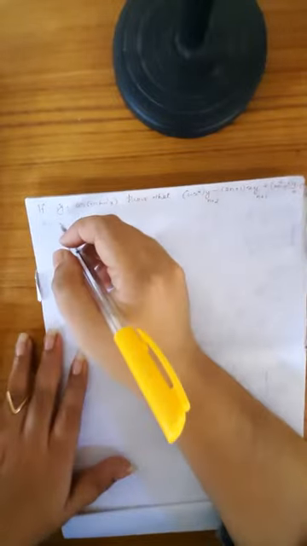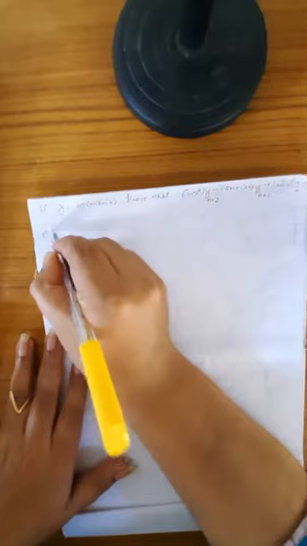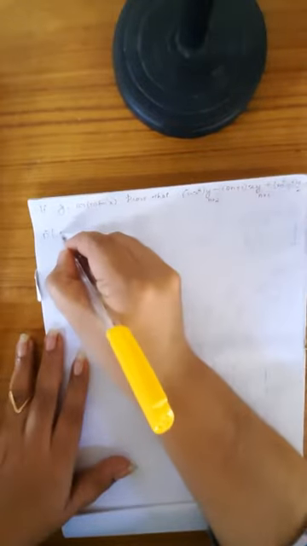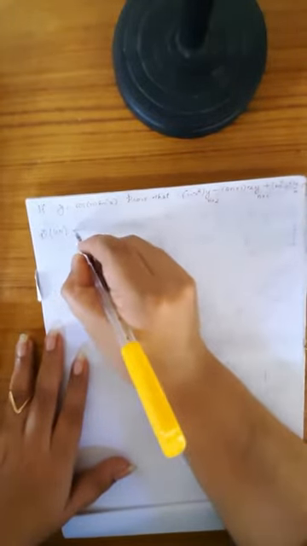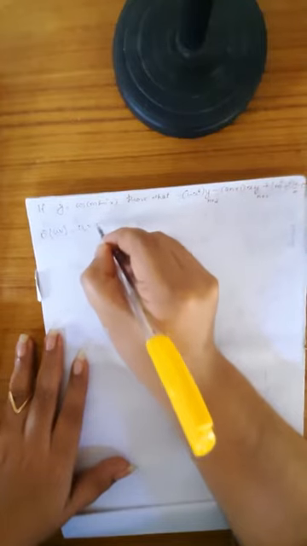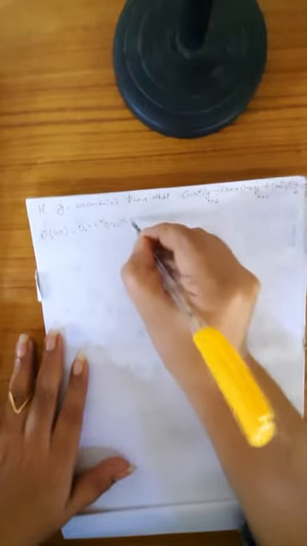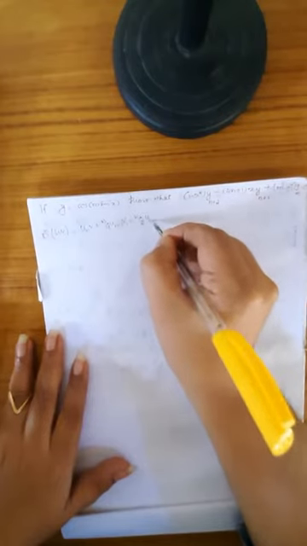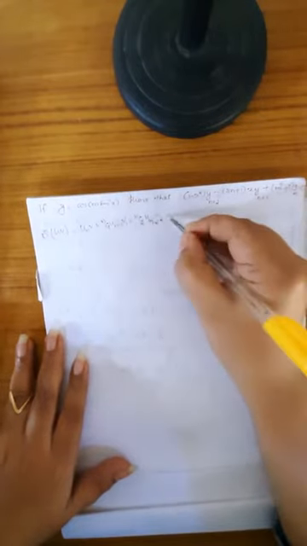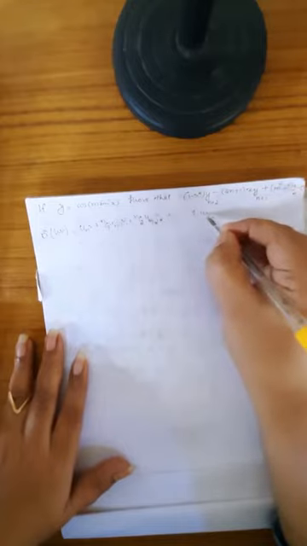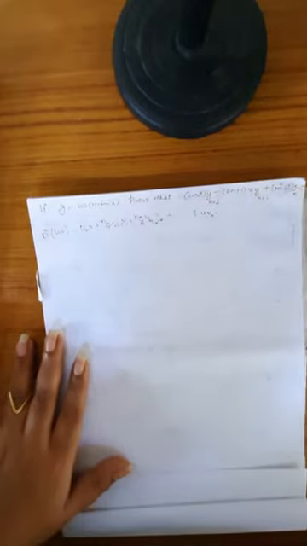If the two functions are u and v, then the nth derivative of u into v is given by u_n v plus nC1 u_(n-1) v_1 plus nC2 u_(n-2) v_2 plus and so on, plus the last term u v_n. So this is what Leibniz theorem says.